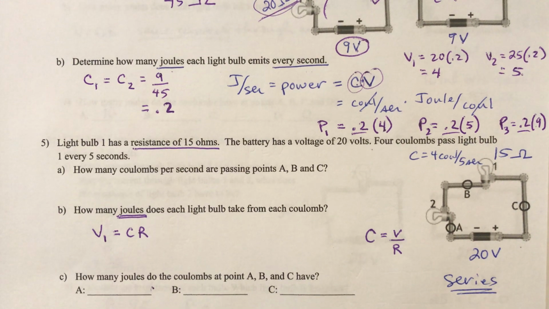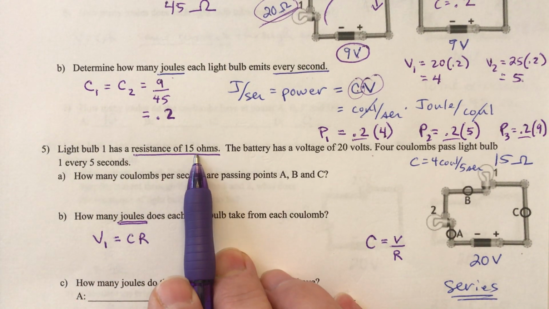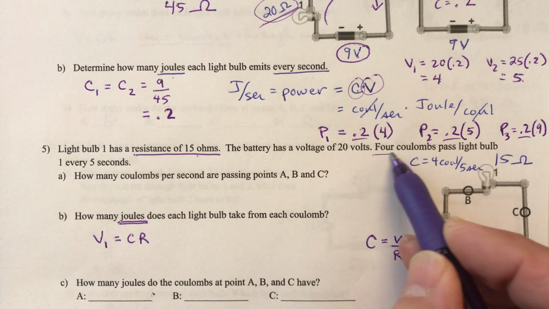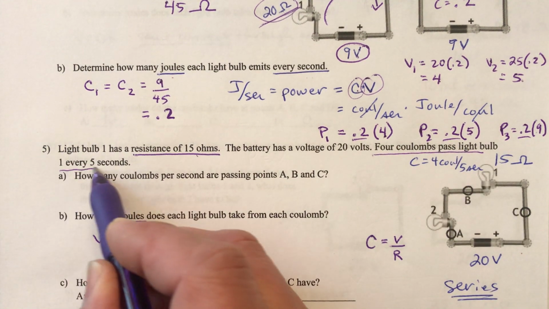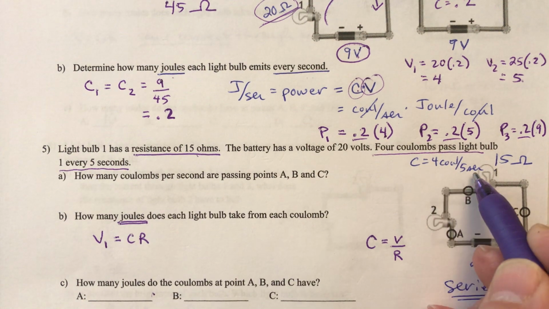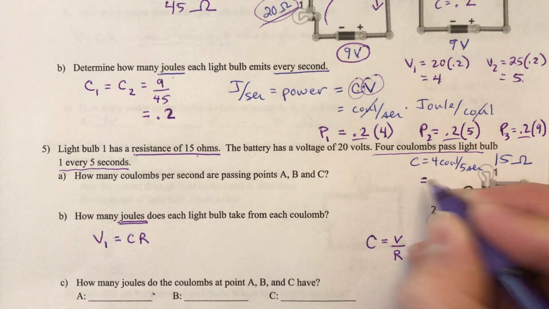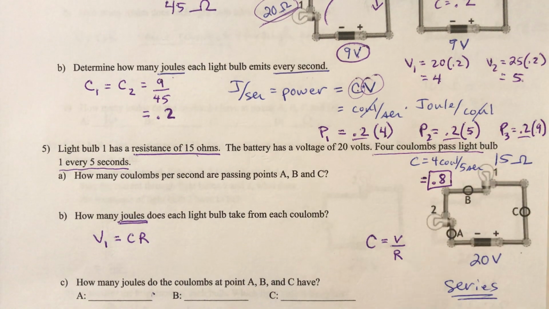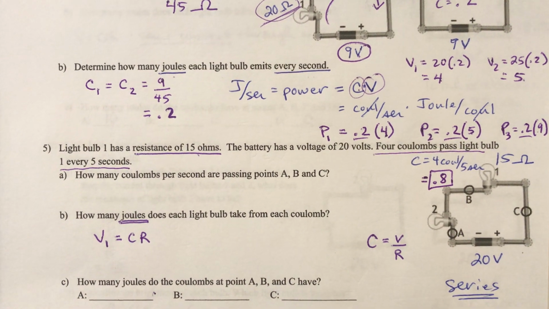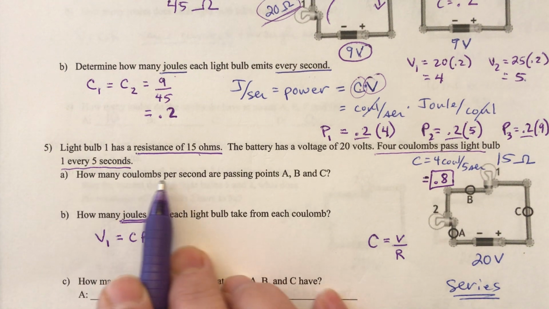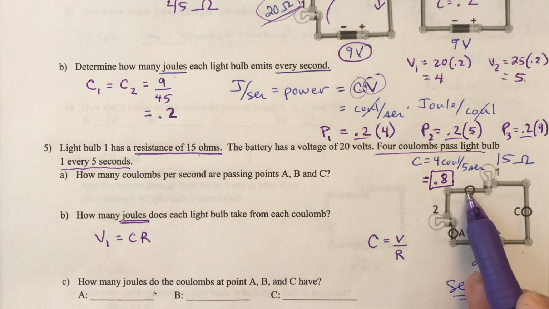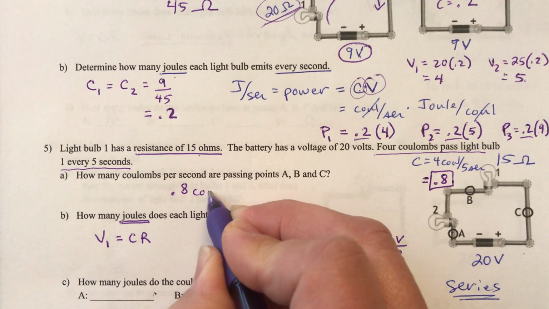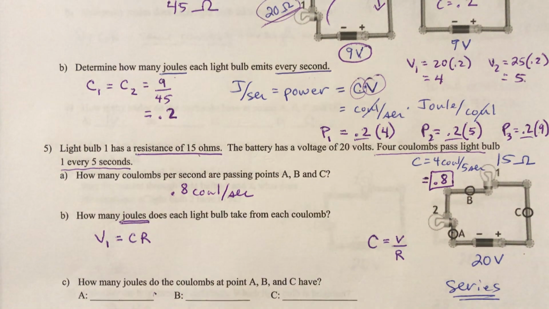For number 5, bulb 1 has a resistance of 15. And we're given 4 coulombs every 5 seconds. So 4 coulombs for every 5 seconds would be a current of 0.8. So how many coulombs per second are passing at A, B, and C? It's going to be the same. So it's 0.8 coulombs per second.